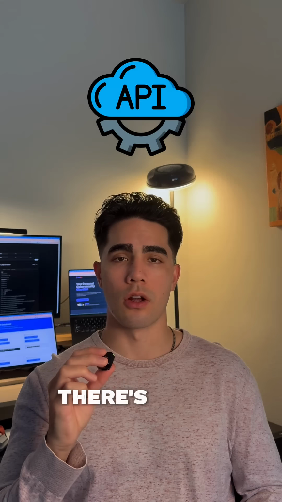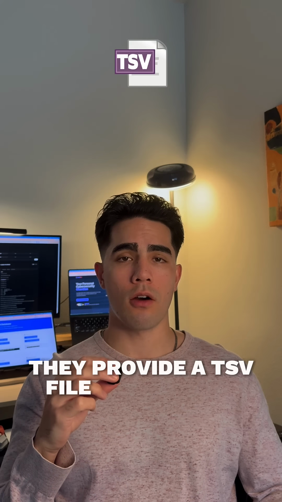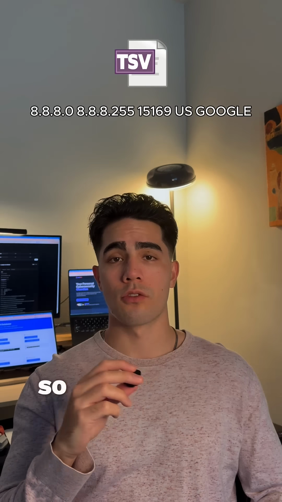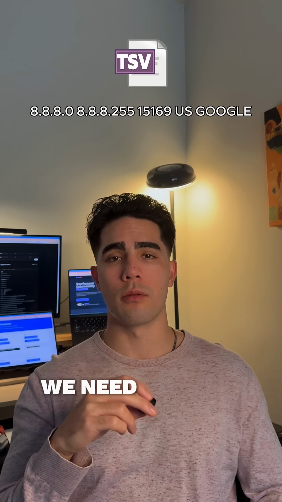But the catch, there's no API. They provide a TSV file where each row looks like this. So since we can't call an API, we need to build our own pipeline.